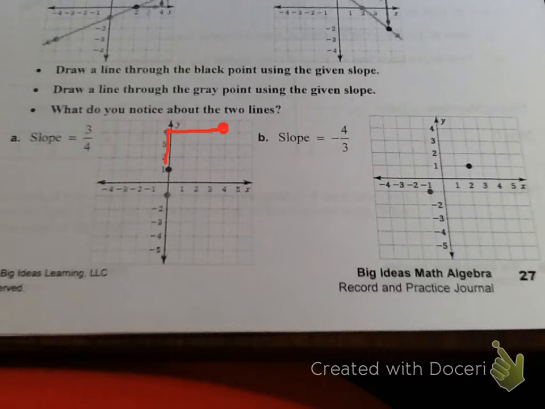Or down 3, left 4 gives me the exact same thing, because negative 3 over negative 4 is actually 3 over 4. So down 3, left 4 would also be on the line. And if I draw a line, we can see that they are all 3 points on the same line.